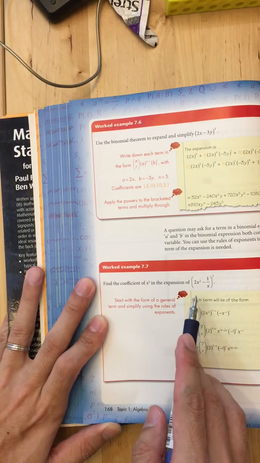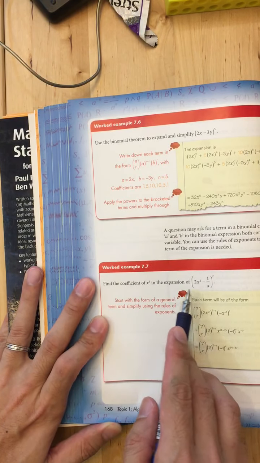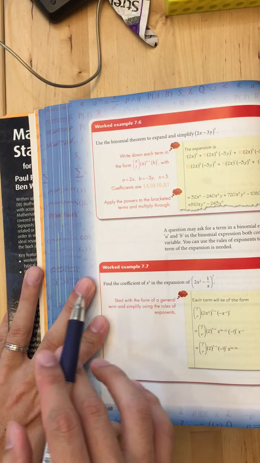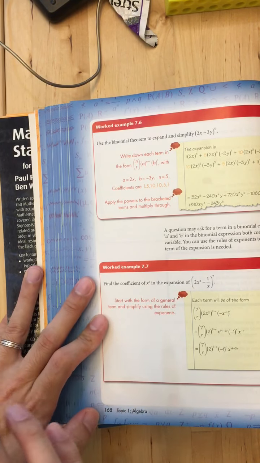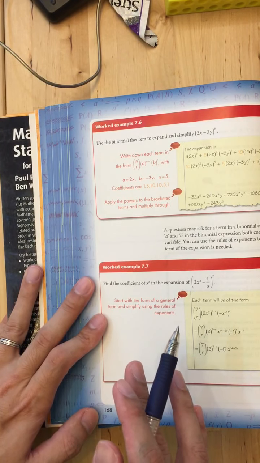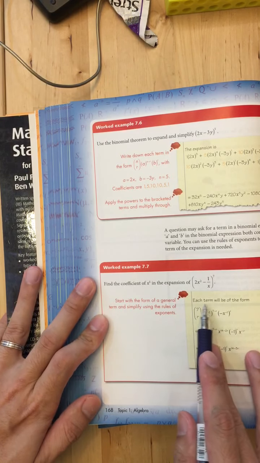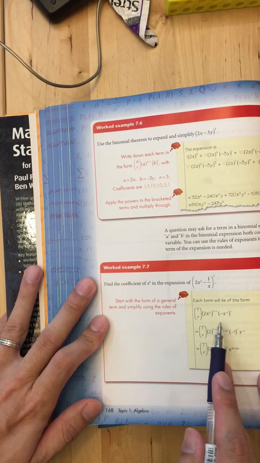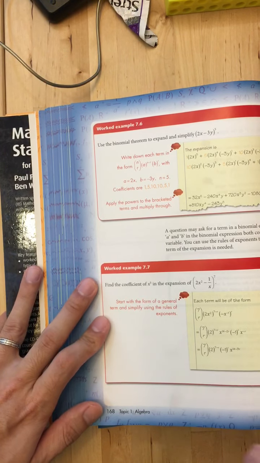If you are going to expand this and then find out what is the x to the power 5, it's going to take more than the allocated time that you are given to solve the question. So what's an efficient way of solving this question? You look at the solution. Each term will be of the form of this. Why will each term be of the form of this?